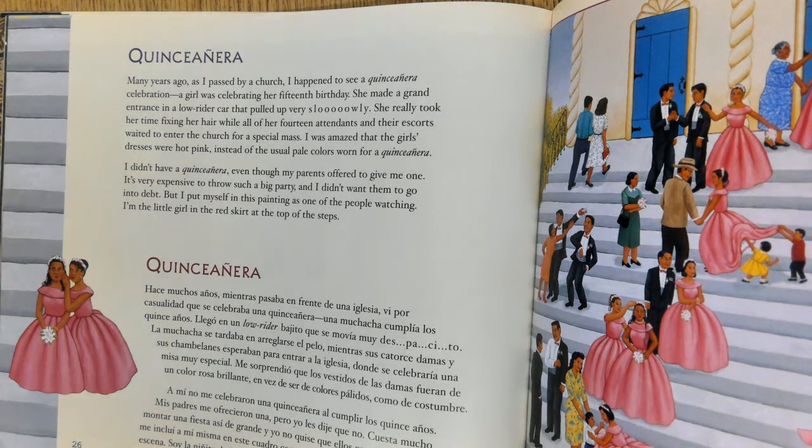I didn't have a quinceañera, even though my parents offered to give me one. It was very expensive to throw such a big party, and I didn't want them to go into debt. But I put myself in this painting as one of the people watching. I'm the little girl in the red skirt at the top of the steps.